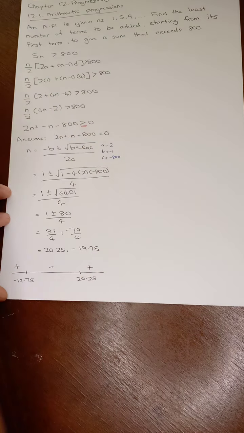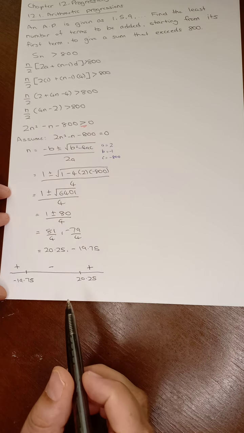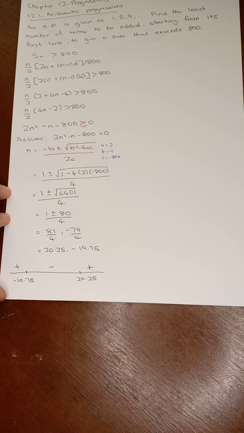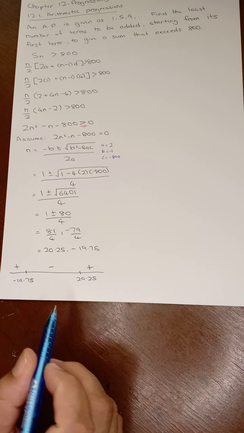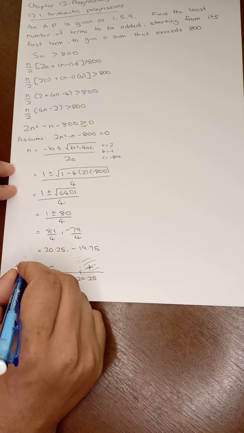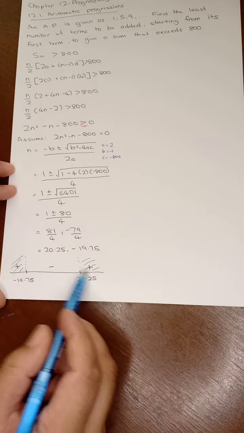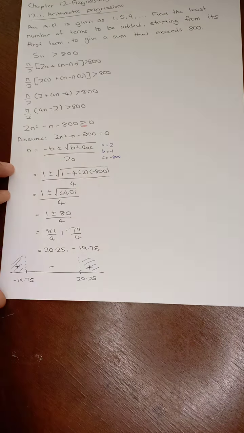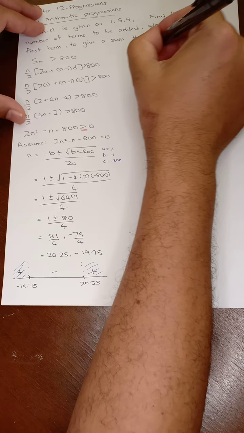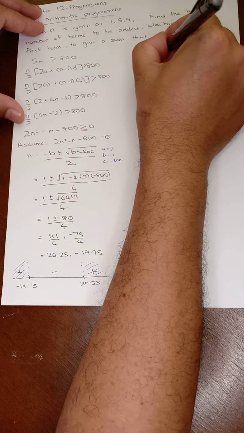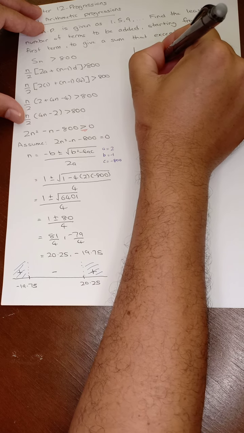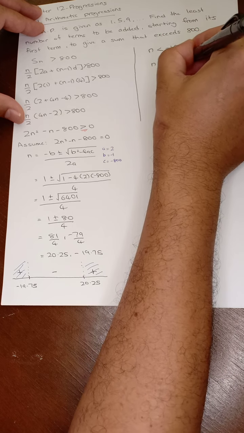I need to observe the inequality sign here. It says more than 0. More than 0 means it's a positive region. So in this question, the positive region is located here and here. These two regions will fulfill the inequality. So I can write the answer. The first region will be n less than negative 19.75. The second answer will be n more than 20.25.